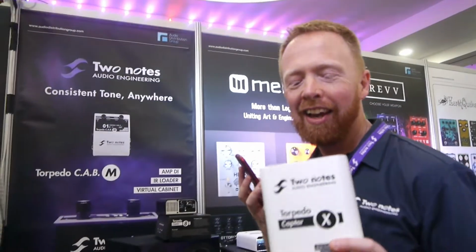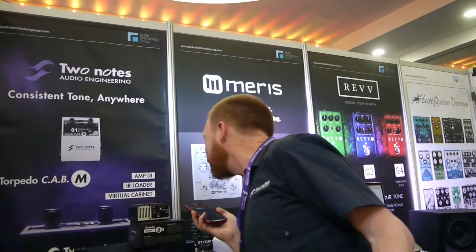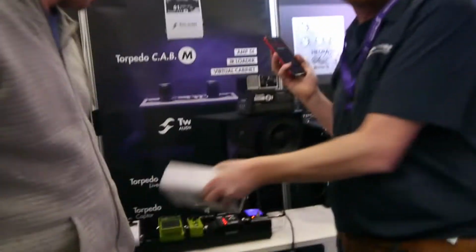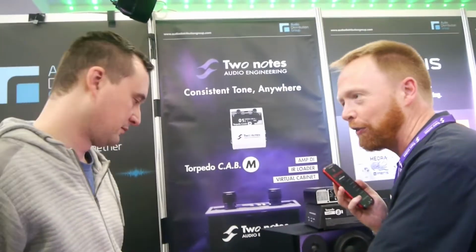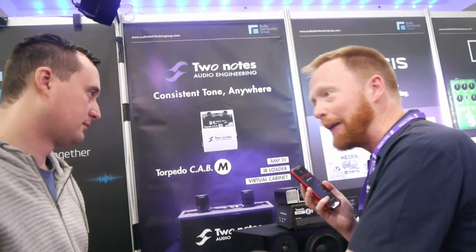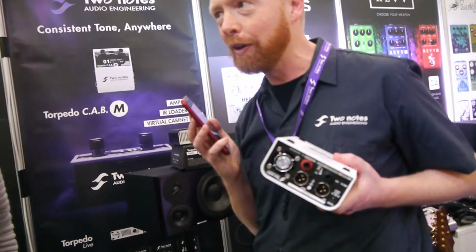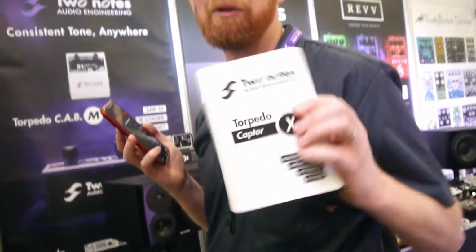The Captor X is a reactive load. It's the same reactive load box as the Captor there, which you've got, and the same DSP as what's in the Cab M, which is down there. The fundamental difference is that the Cab M you can use on your pedal board because it's got a line input as well as a speaker input. The Captor X is purely a speaker input. So you basically need a tube amp if you want one of these.